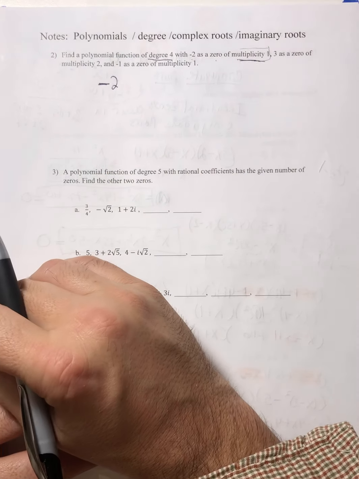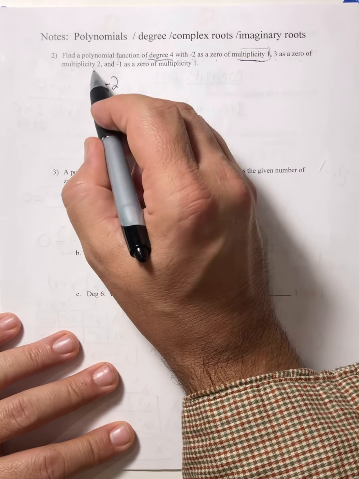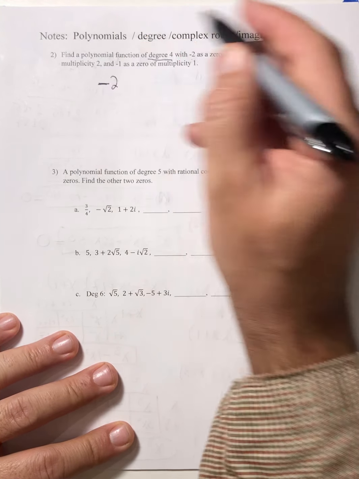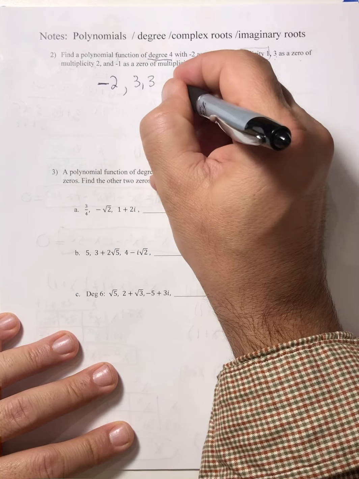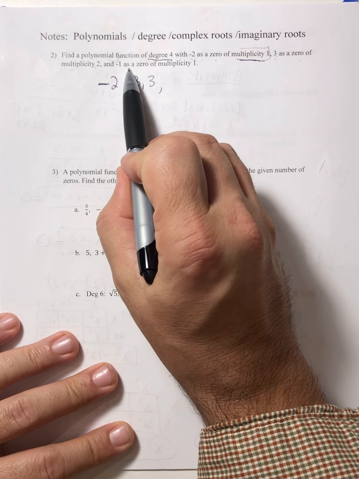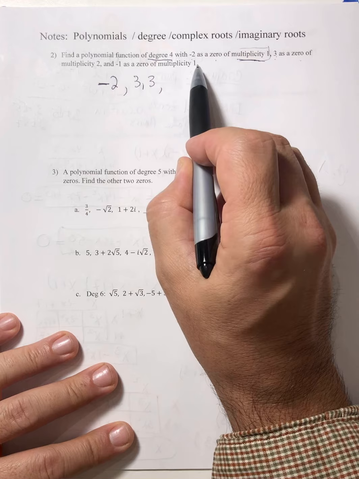3 is a 0 of multiplicity 2. Well, what does multiplicity 2 mean? That means 3 shows twice. And negative 1 as a 0, multiplicity 1. So that means negative 1 shows once.